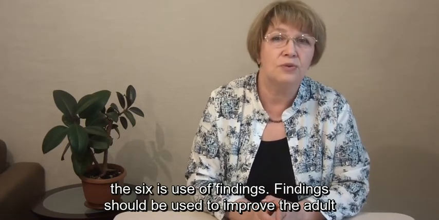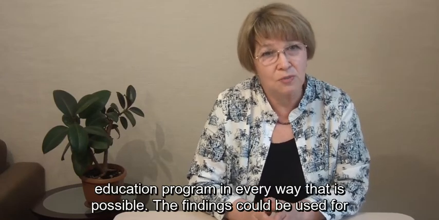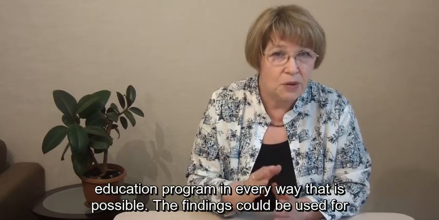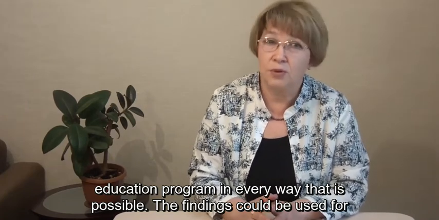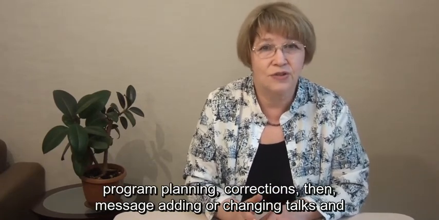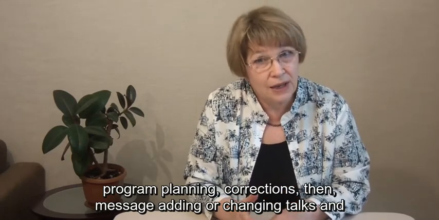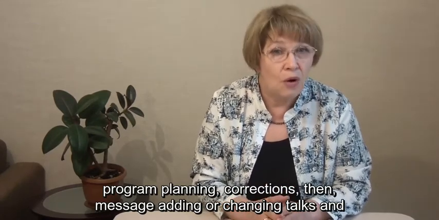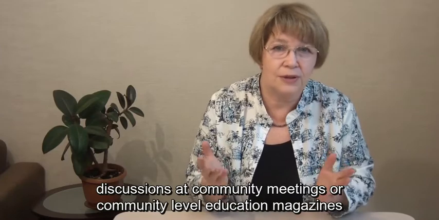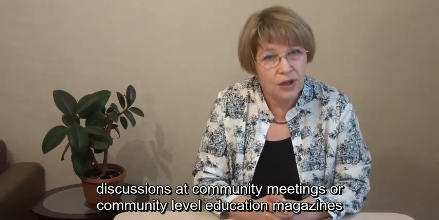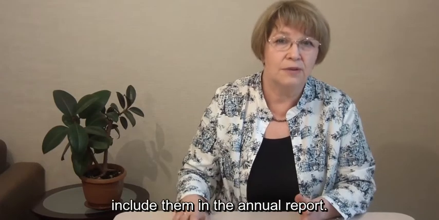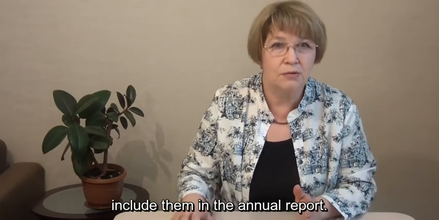Findings should be used to improve the adult education program in every way that is possible. The findings could be used for program planning, corrections, methods adding or changing, talks and discussions at community meetings or community level, educational magazines, or included in the annual report.